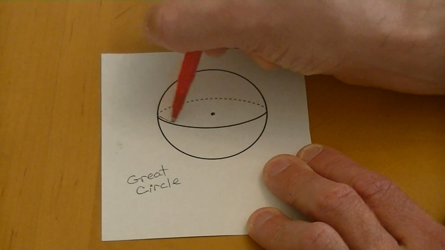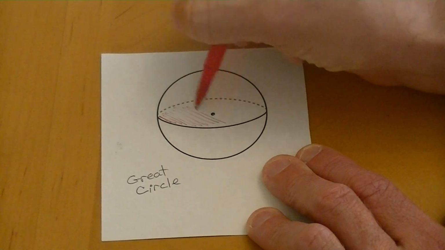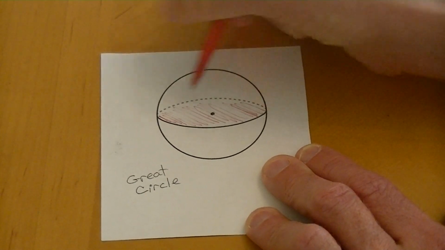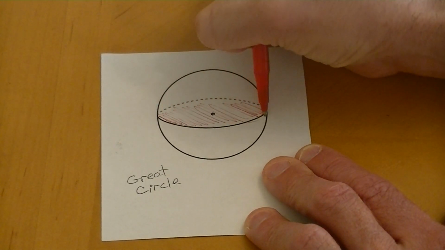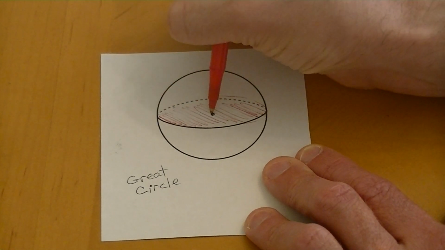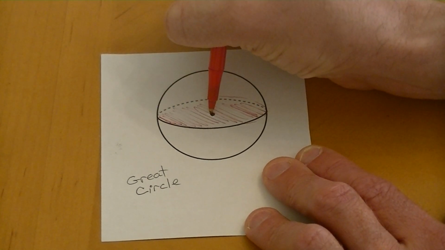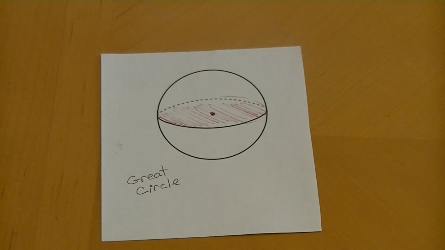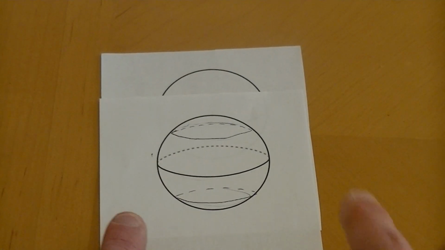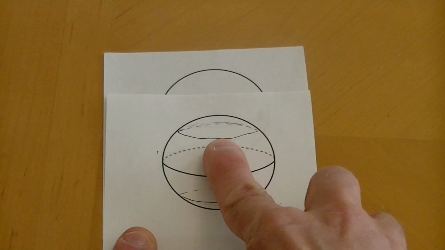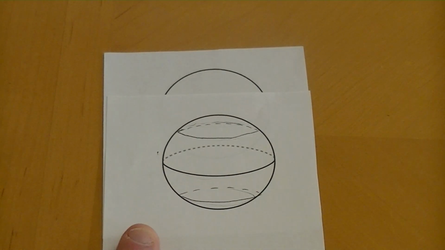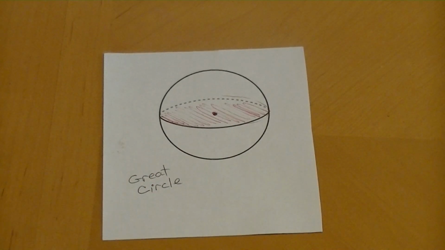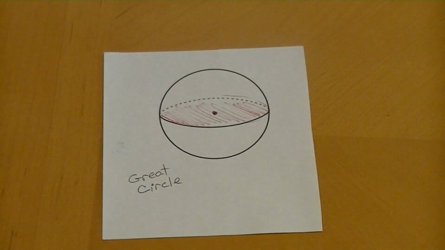So this circle that I'm shading the interior of has that point as the center, which is also the center of the sphere, so that's called a great circle of the sphere. This one would not be a great circle because the center of that circle up there is not the center of the sphere. If this were the globe of the Earth, that circle would represent the equator.